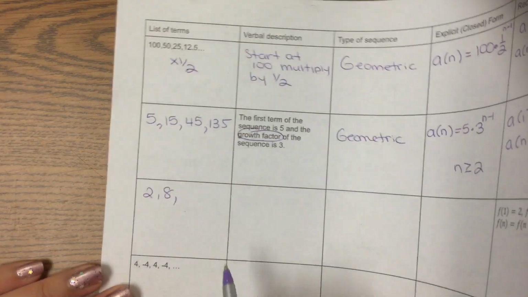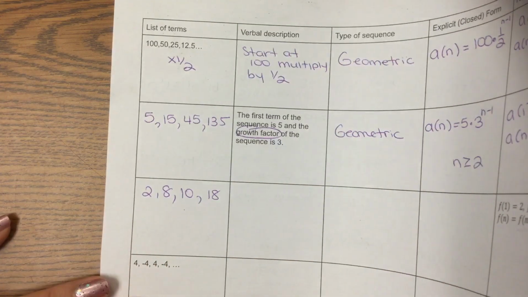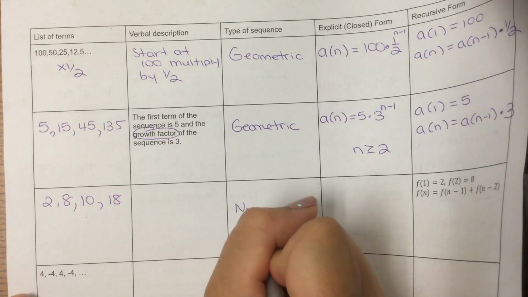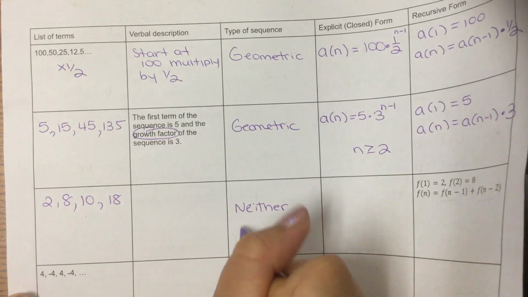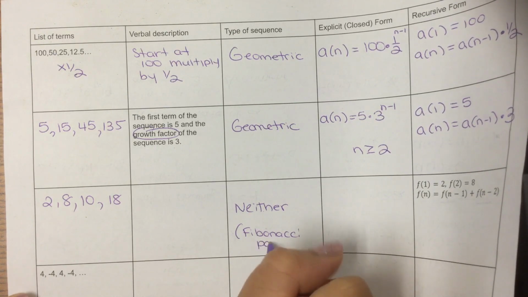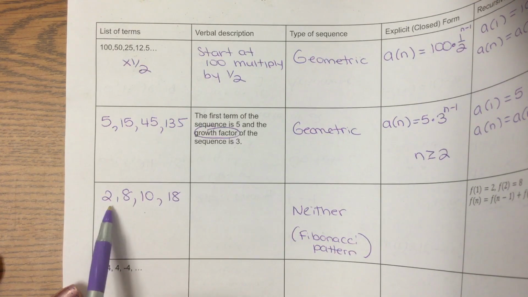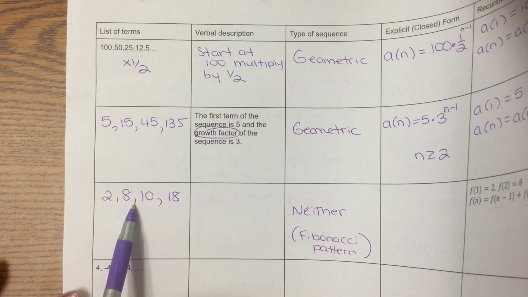So I'm going to add 2 plus 8 to get 10, and then 10 plus 8 to get 18. This is not arithmetic or geometric. If you knew, it's kind of the Fibonacci pattern, but you don't have to know that. But adding the two previous terms, Fibonacci starts at 1, 1, but this started at 2, 8.